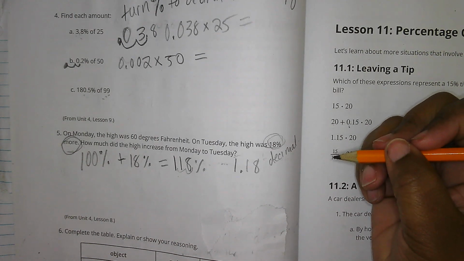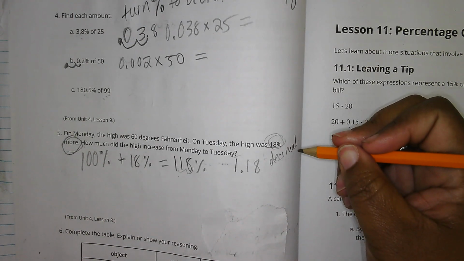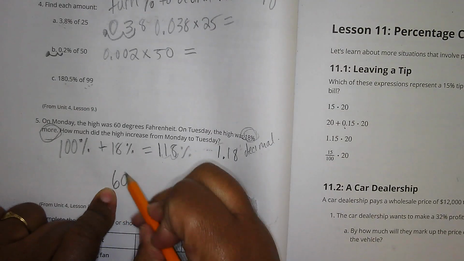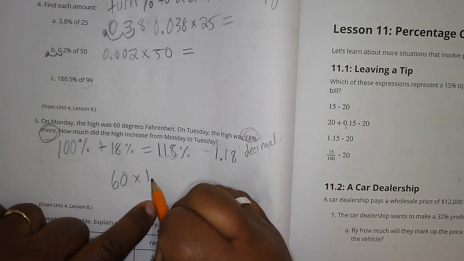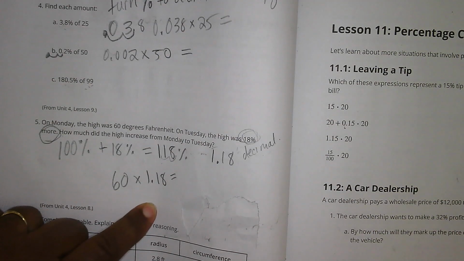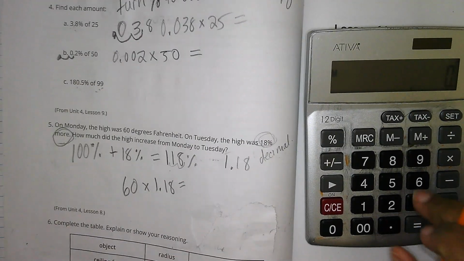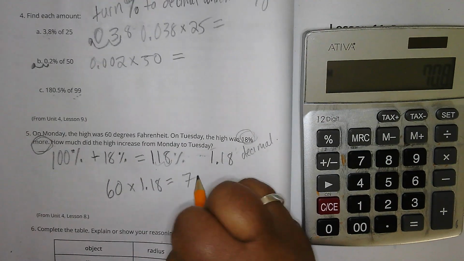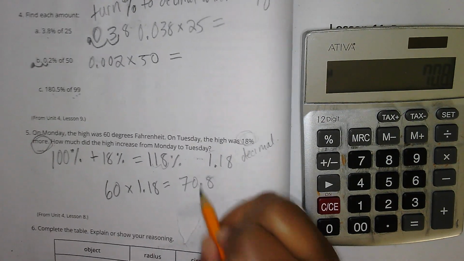So now that I have this as a decimal, I'm going to multiply it by this temperature. So 60 times 1.18 will tell me what the temperature was on Tuesday. And that gives me 70.8 degrees.